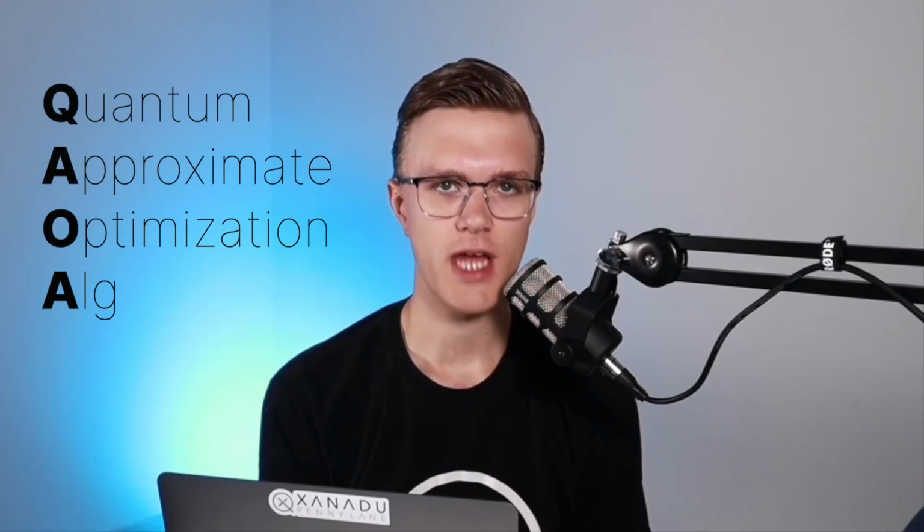QAOA stands for Quantum Approximate Optimization Algorithm, and its main area of application is in solving non-trivial binary combinatorial problems. Just like the Variational Quantum Eigensolver algorithm, VQE, QAOA is a very strong candidate for a near-term quantum algorithm, meaning that on today's hardware, you'd actually be able to run a QAOA routine.